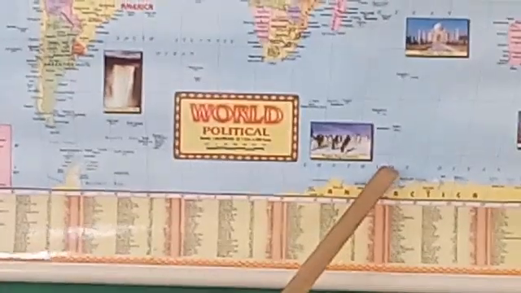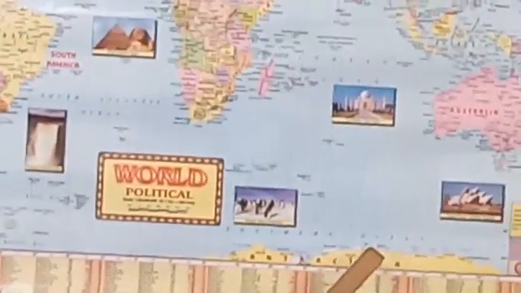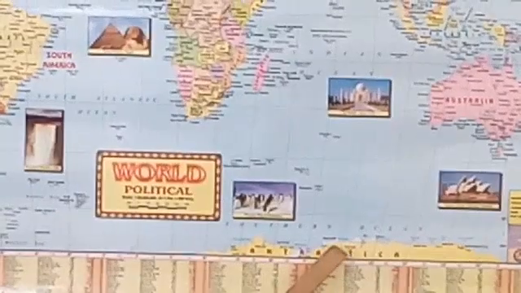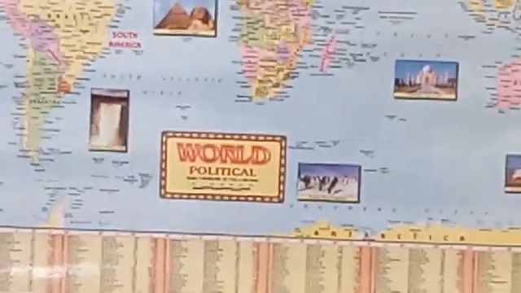So that means it is lying in both the eastern and western hemispheres, in the southern hemisphere also, and it is lying in the polar region. This is the polar region around the south pole. So it is lying in this place. This is the Antarctica continent and the fifth largest continent, children.